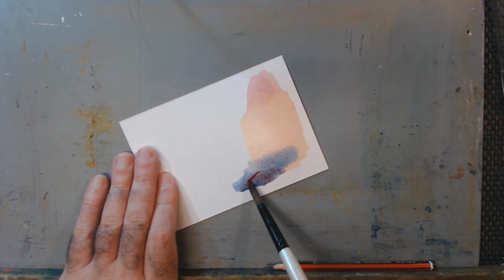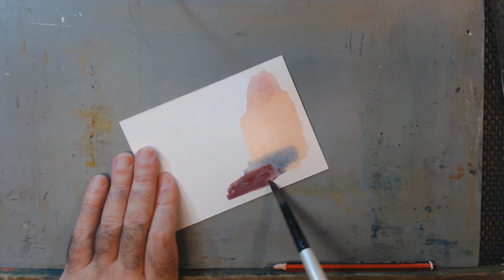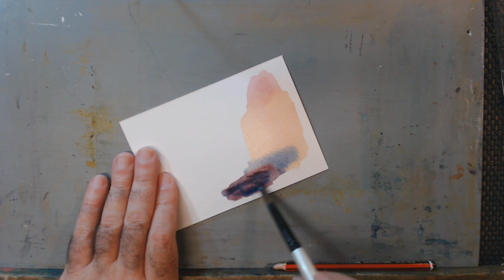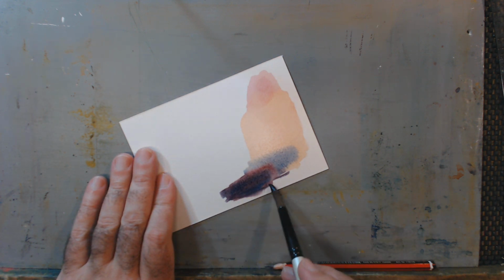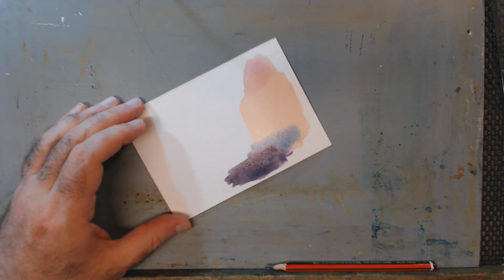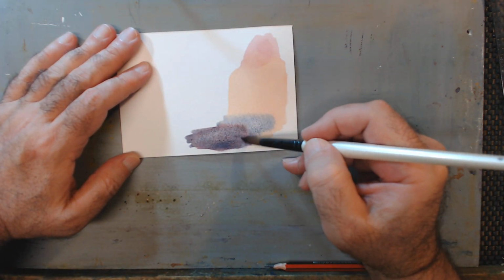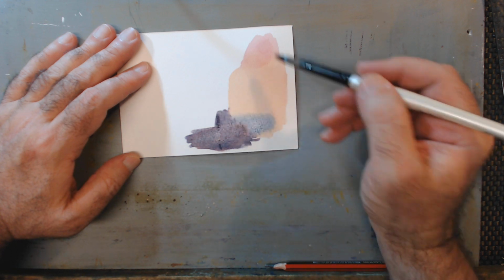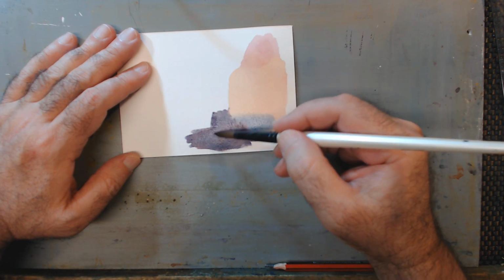Using ultramarine blue and the alizarin crimson together. You can use any of the plum reds for this picture. I've got quinacridone rose, so I could use that. Quinacridone rose is perfect for that as well. So just be light on the quinacridone rose.